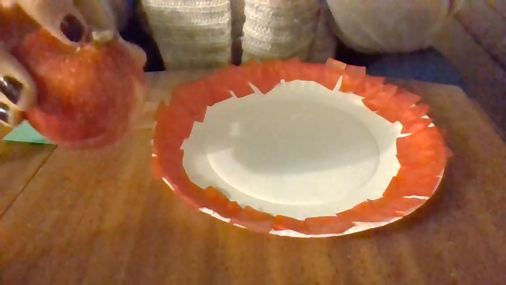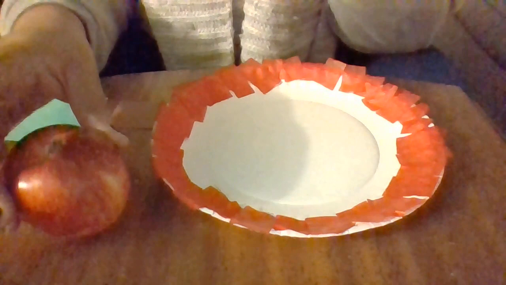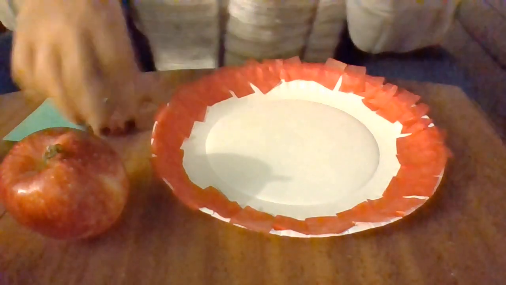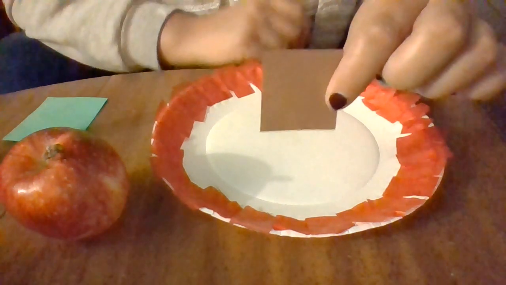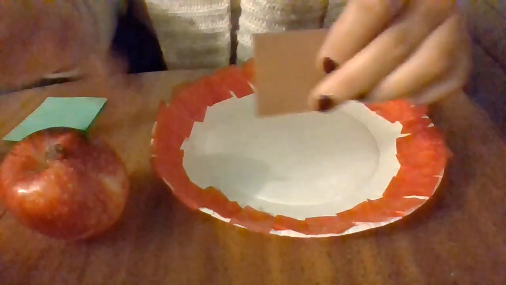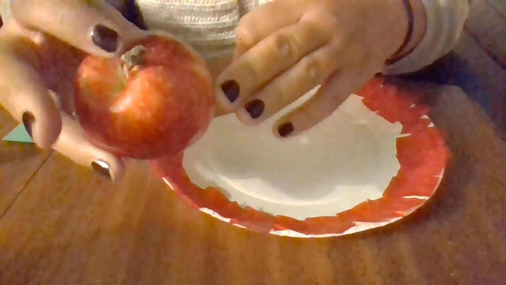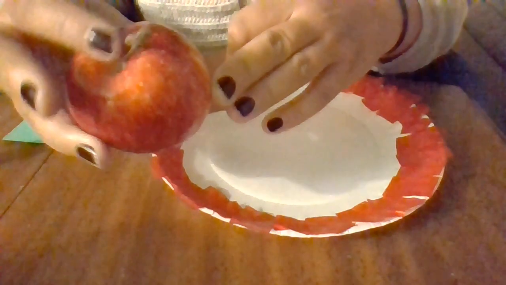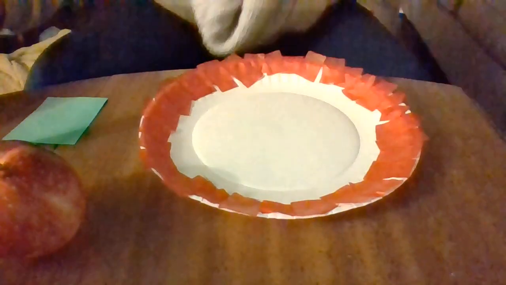I see the stem and this green leaf here. So what I think I'm going to do is cut my brown paper into a stem, but let me look at the shape of that stem. Kind of looks like a thin rectangle.